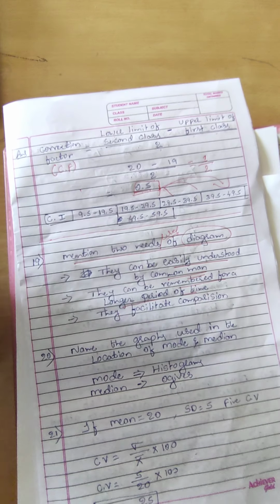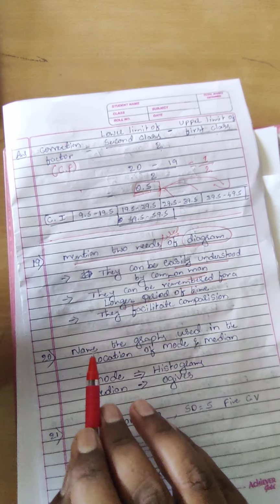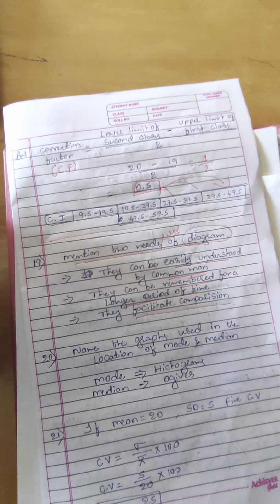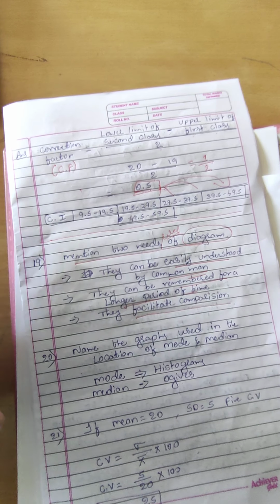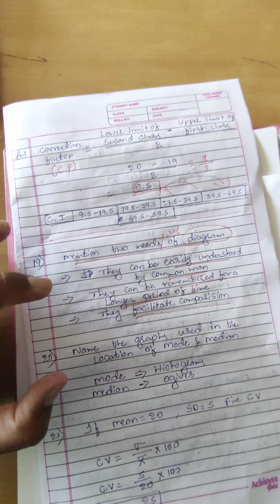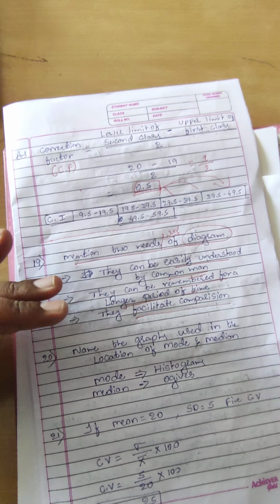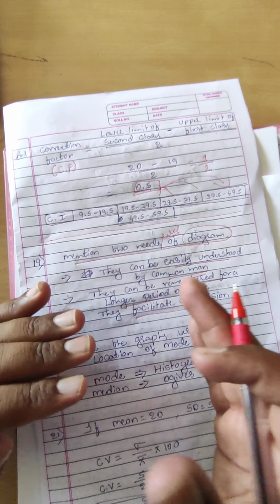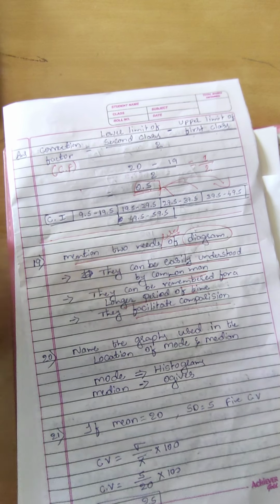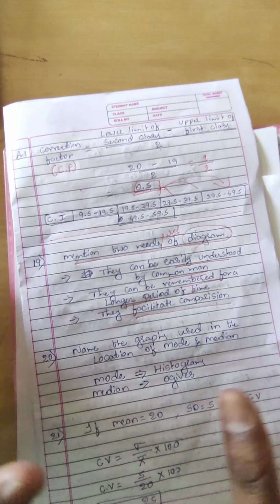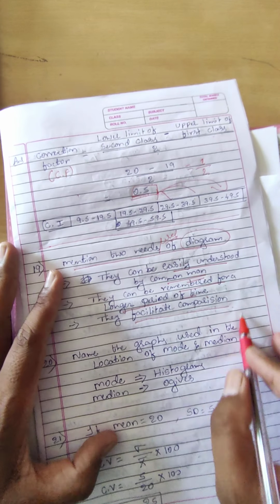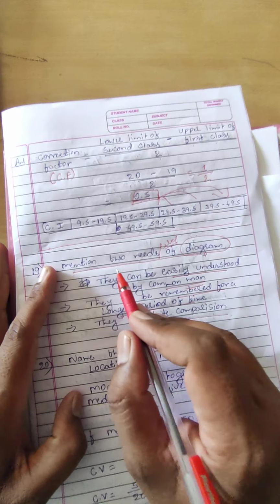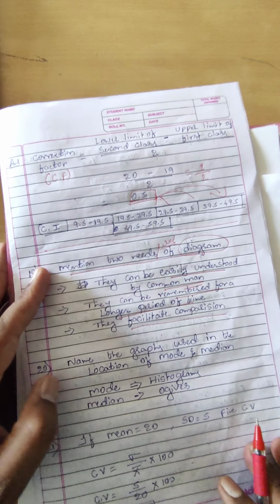Okay dear students, diagrams are also very useful to facilitate comparison. When we prepare any type of diagram, it is very easy to compare details: profit of a company, sales of a company, production of a company, or students' information in a college. We can easily compare by using graphs and diagrams. Okay dear students, these are the needs of diagrams.